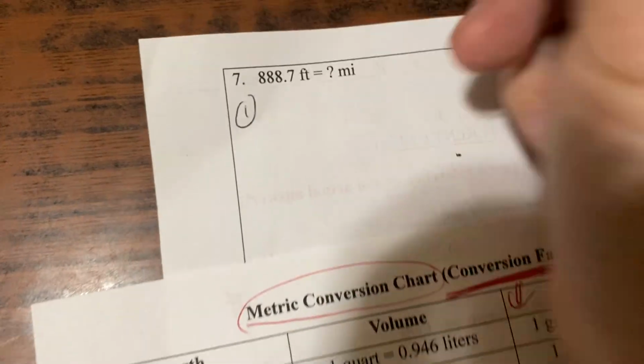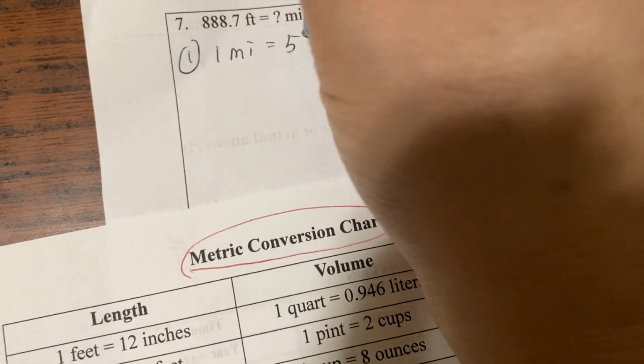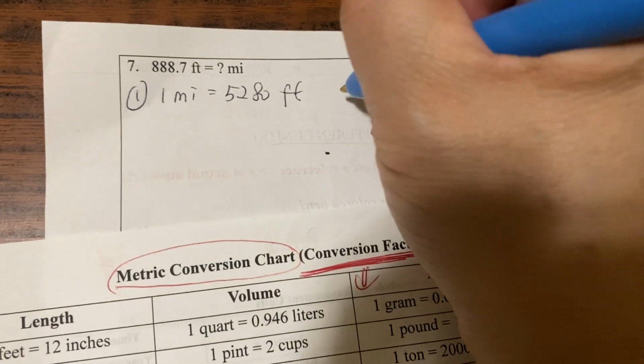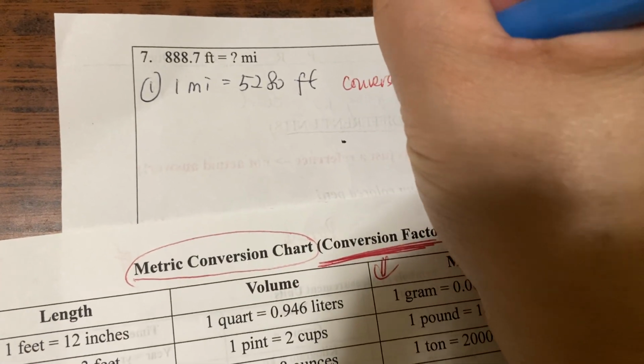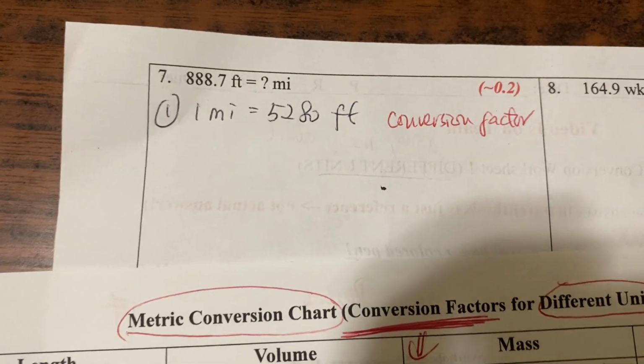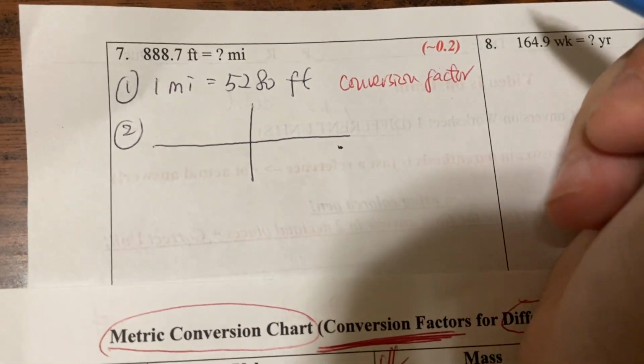Step 1, we use abbreviations. So 1 mi equals 5280 ft. Remember, this is the conversion factor. Okay? And then step 2, we have to do the same thing. We have to set up the dimensional analysis, which is the chart.